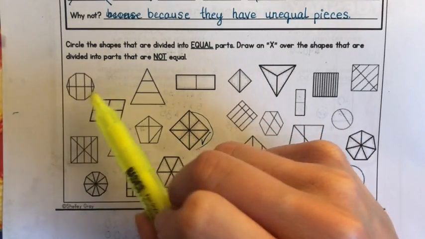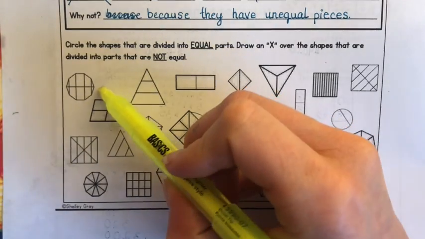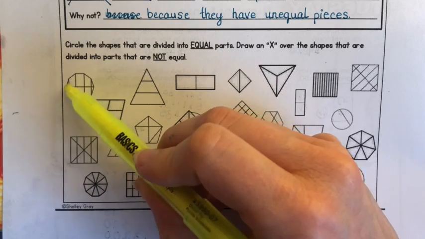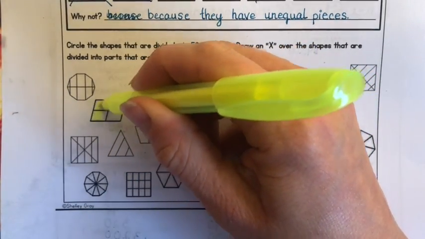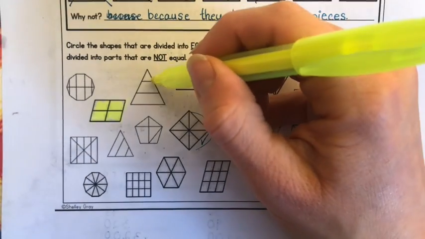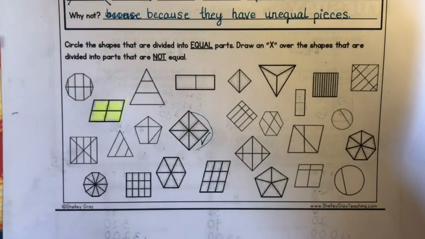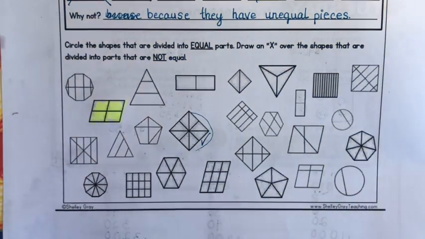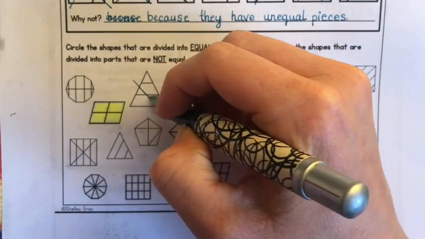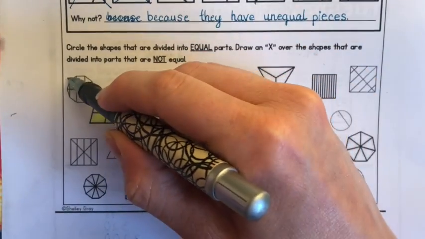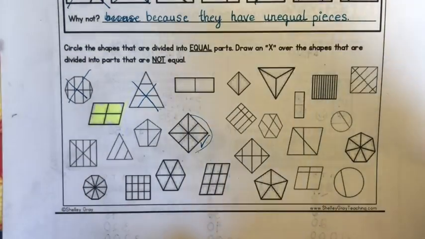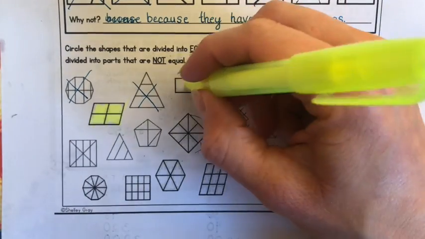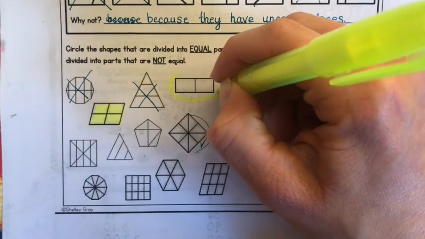This one is not equal pieces because if you look, there's tiny little pieces here. These are all different shapes. This one here though, these are all equal pieces. This one here are not equal pieces, so they get an X. And you are supposed to circle the ones that are equal. I'm just highlighting them, but you can circle them. I'll circle them with a highlighter maybe.